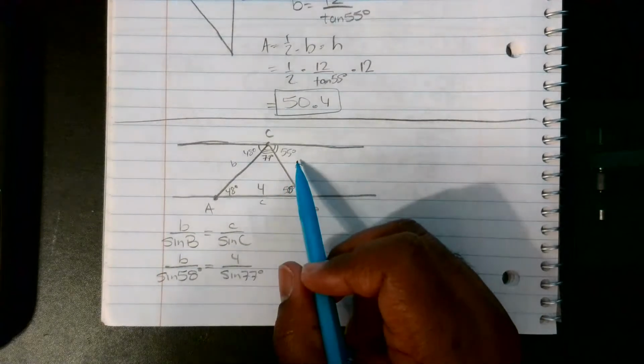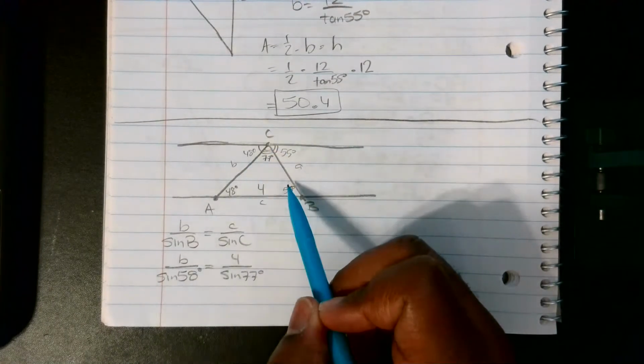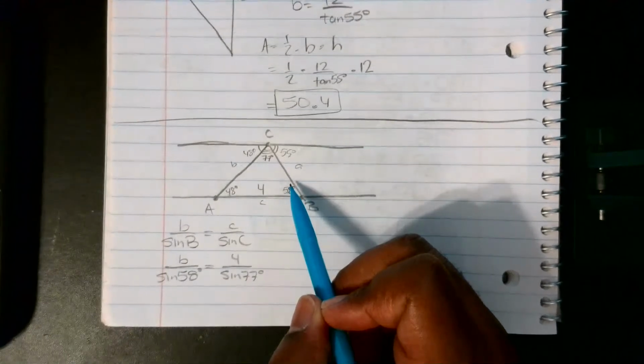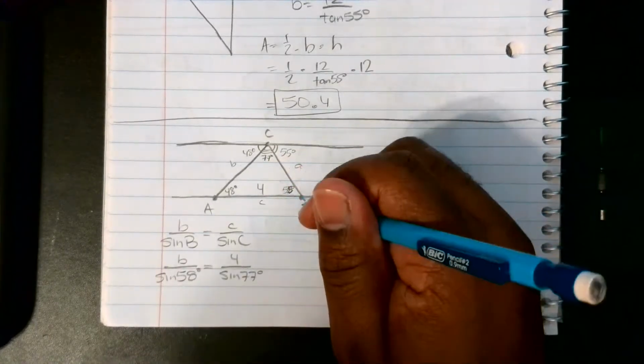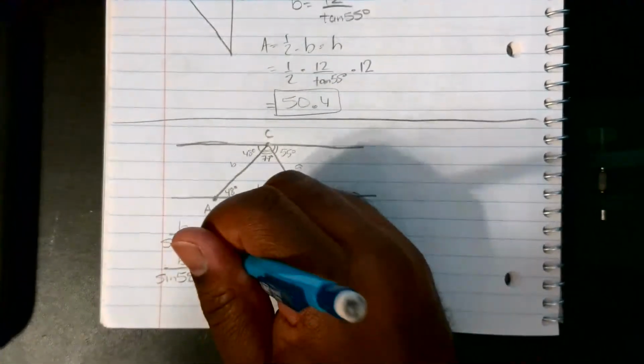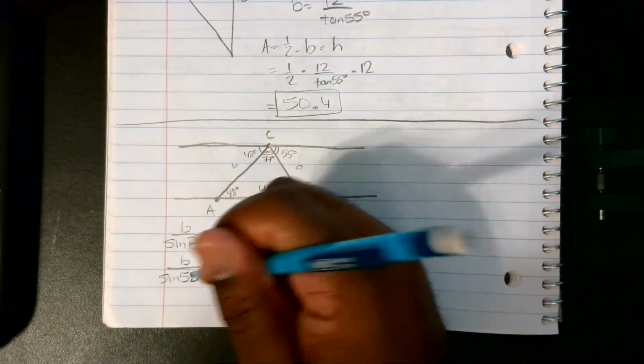I'm sorry, I wrote 58, that's 55. Where did I get an 8 from? That's the reason to write neatly.